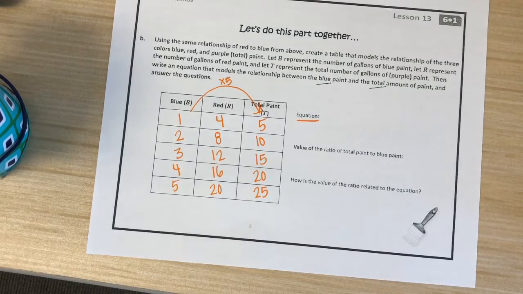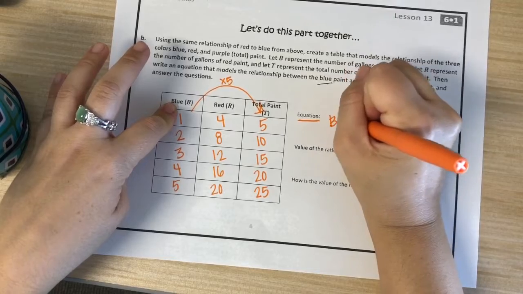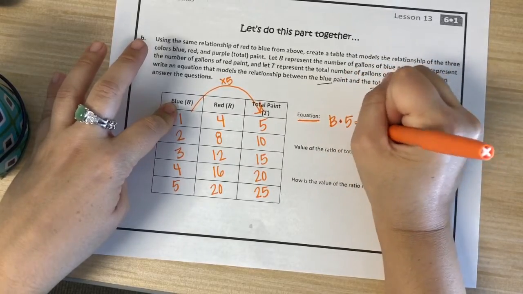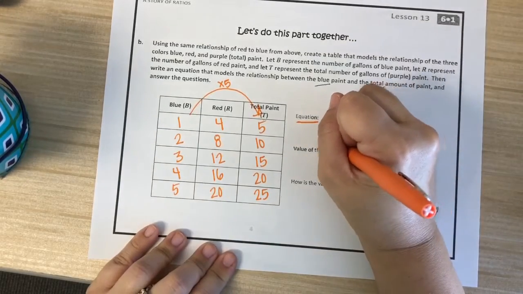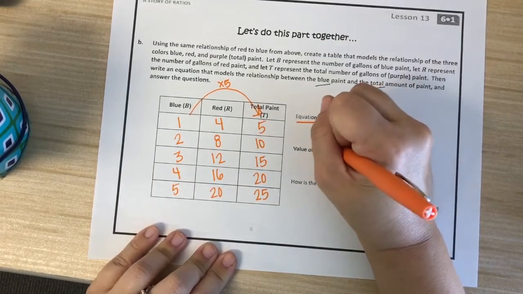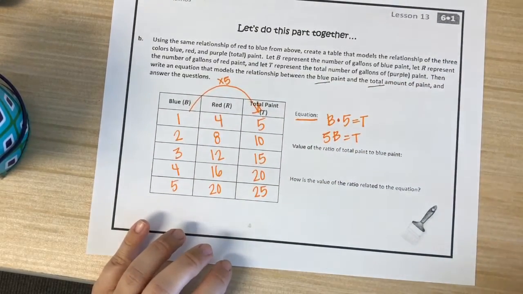So the equation, we take a blue, we can multiply it by 5, and that's going to give us our total. Okay, you can also just write that as B, well, the number should go in front. 5B equals T. That works too.